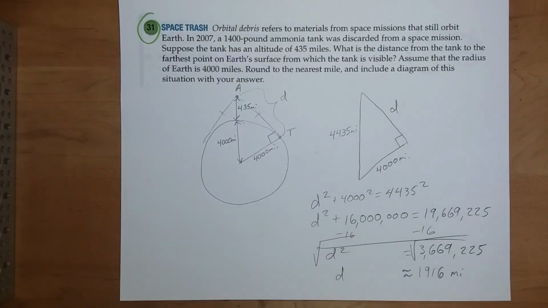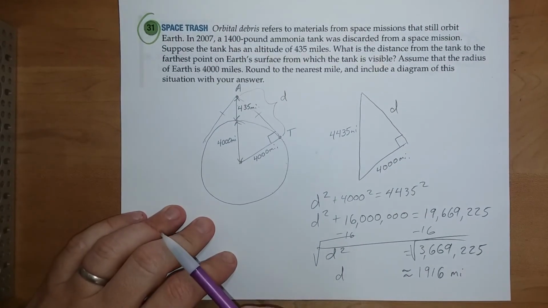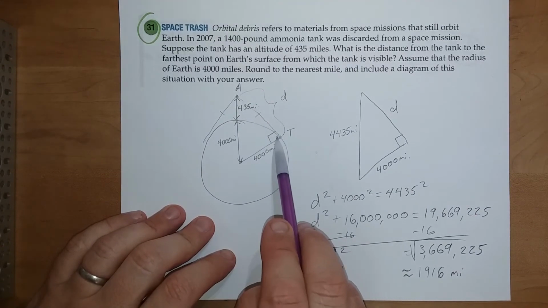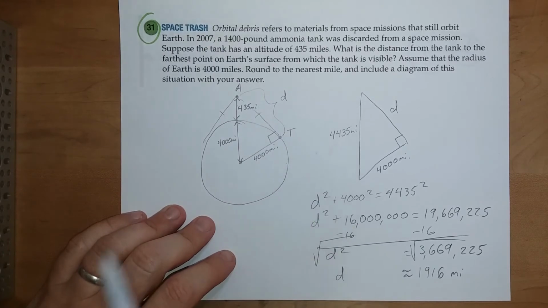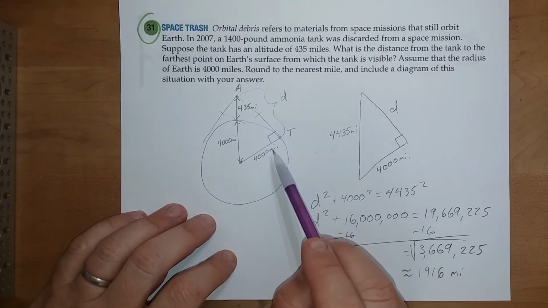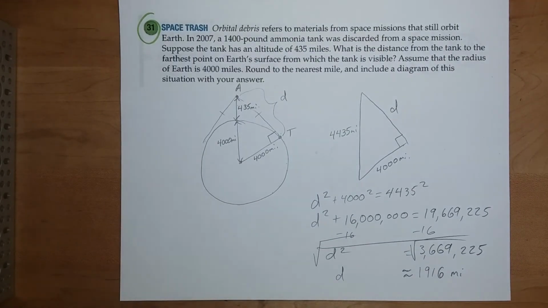Okay, so if that tank is orbiting 435 miles above the Earth's surface, guess what? You can see it from 1,916 miles away. That's the furthest away that you could be standing on the Earth's surface and still see the tank orbiting in the sky. Cool problem.